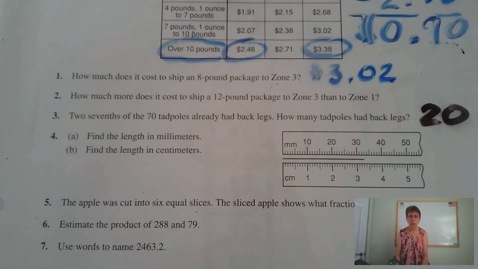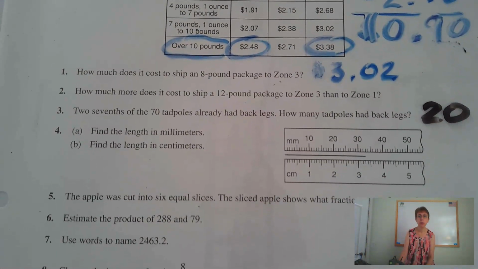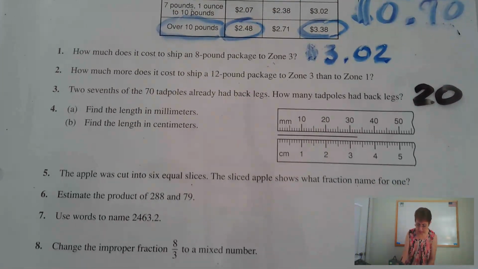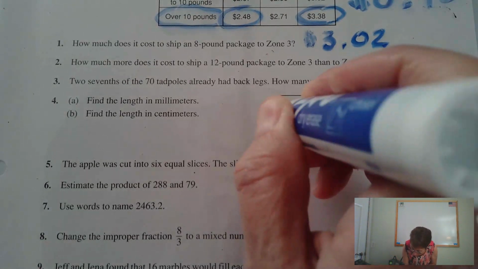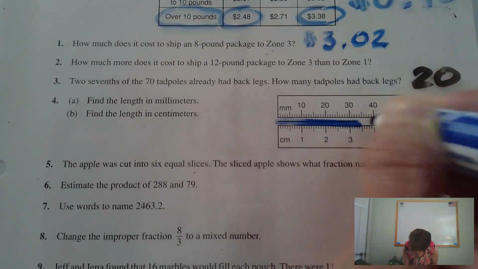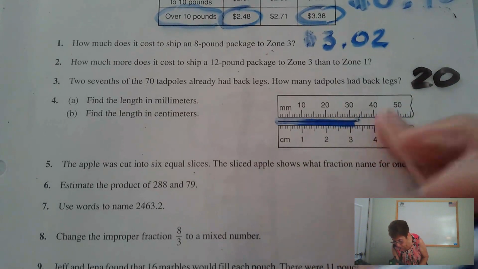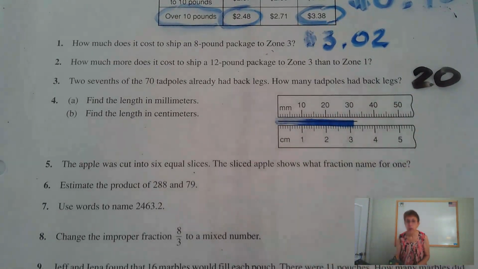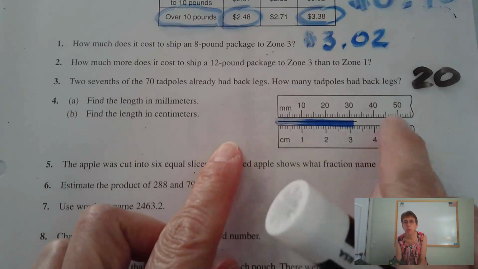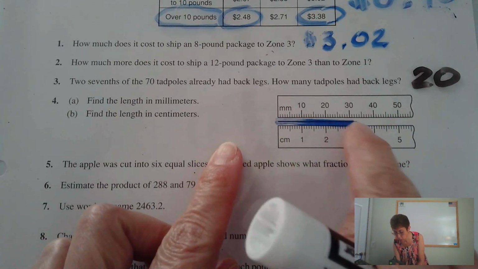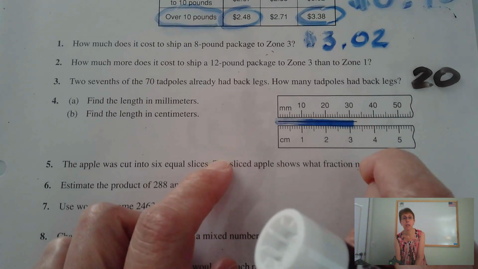Okay, let's take a look at number 4. There's an A and B. A asks us to find the length in millimeters, and B asks us to find the length in centimeters. Well, you need to look at the line that was drawn for you, and that line is in between the 2 rulers. I know sometimes it's hard to see. I went over it with the blue, but I stopped just before the end so that I can have a clear view of the end of that line.